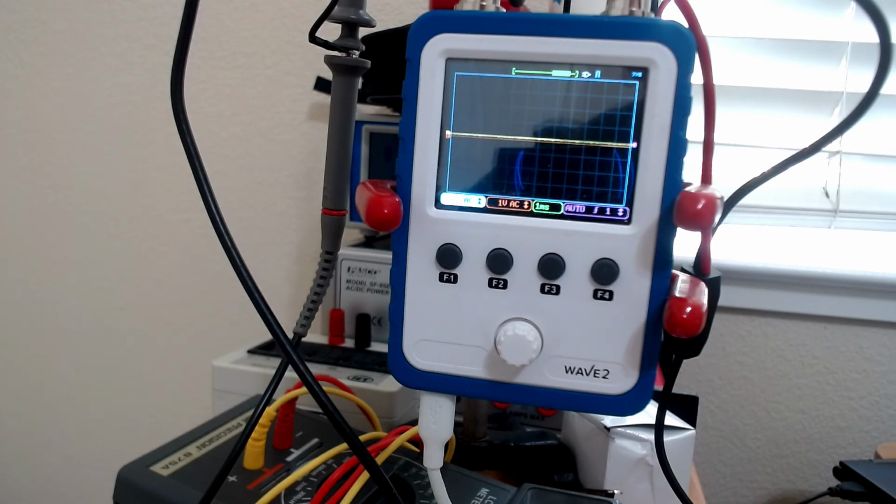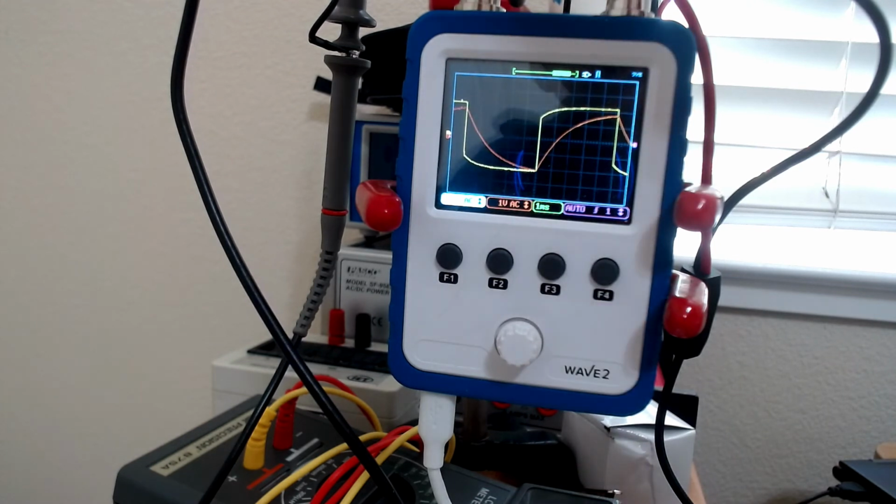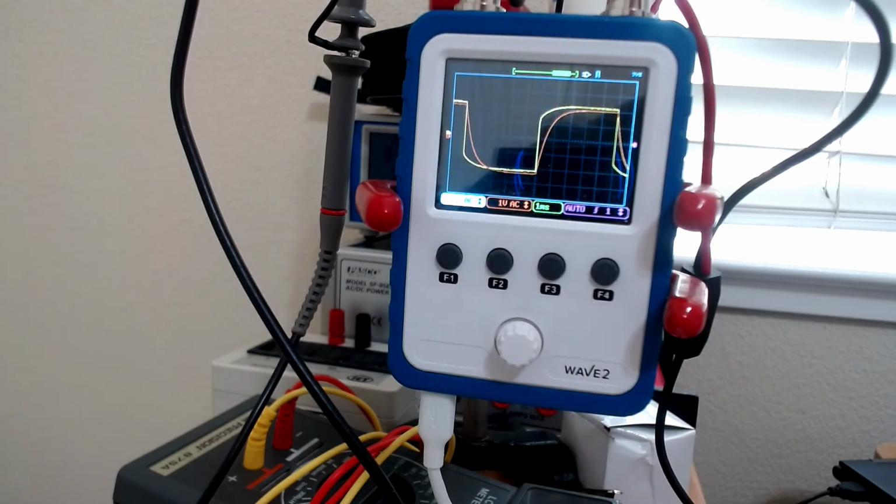Let's go one more. So now I put the signal back to its original frequency. It turns on and off 100 times a second. And you see that the capacitor can charge up almost all the way to the max. I'm going to take one of the capacitors out of the circuit, reducing the time constant. And now look, the capacitor is pretty much fully charged.